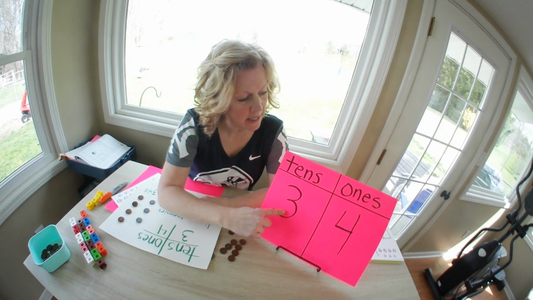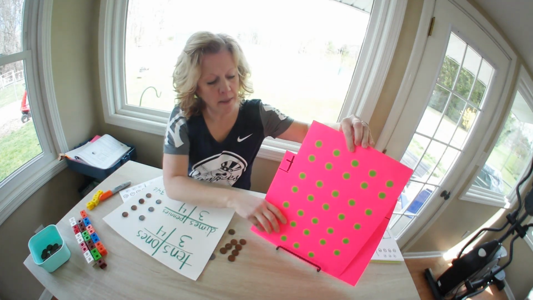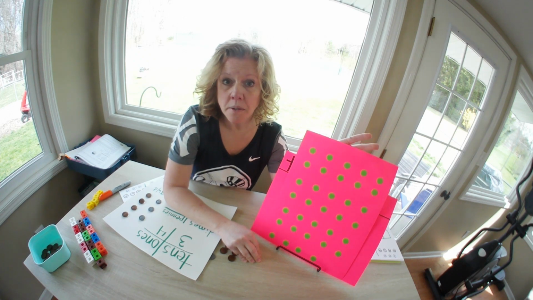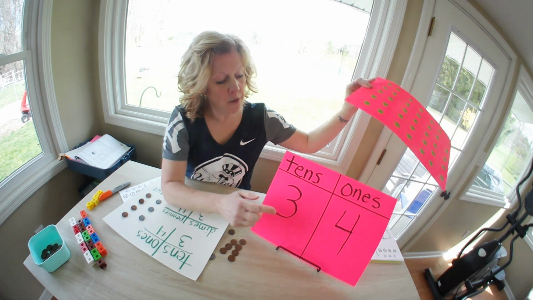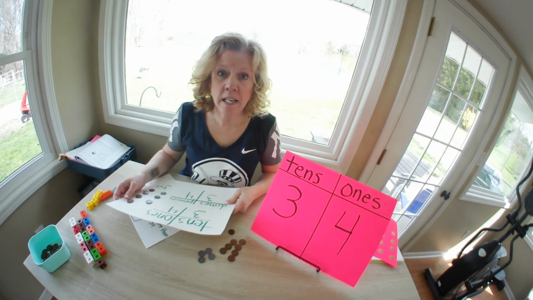So the other day we took a look at the number 34. And what we decided was there were 3 tens and 4 ones. What we also noticed is we could look at it like this. We could say that there are 34 ones, which is the same as 3 tens and 4 ones, which is the number 34. So today we're going to look at it even more different than we did the other day.